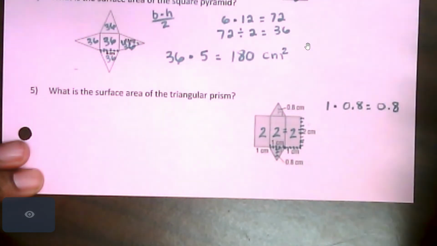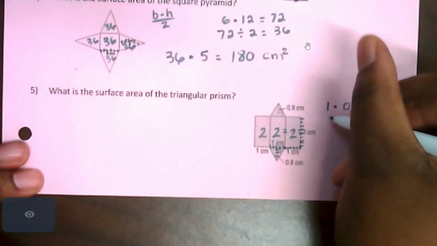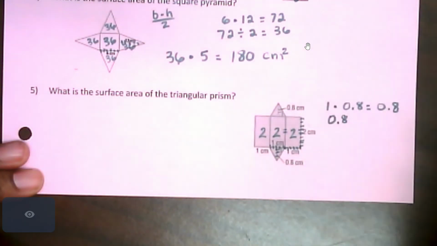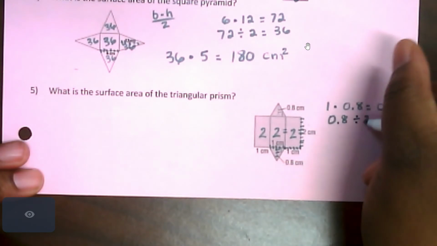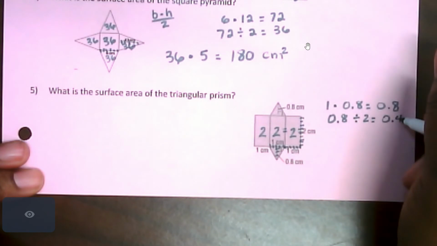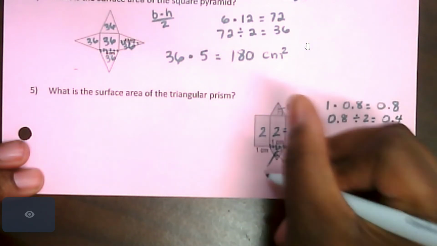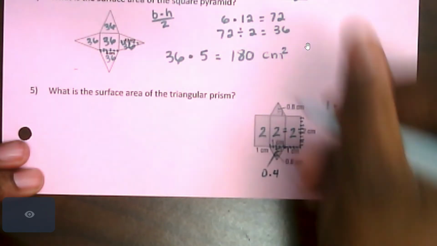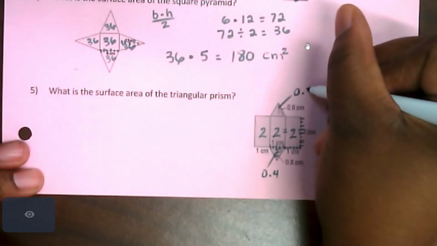That's the base times height. Now, because it's a triangle, I have to divide by 2. 0.8 divided by 2 equals 0.4. So this triangle is 0.4 and this triangle is 0.4.